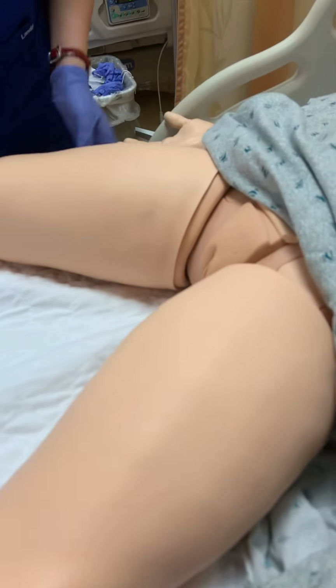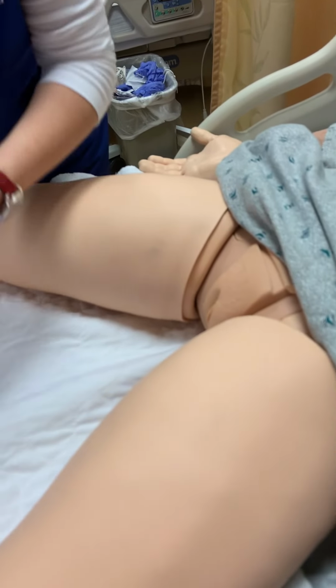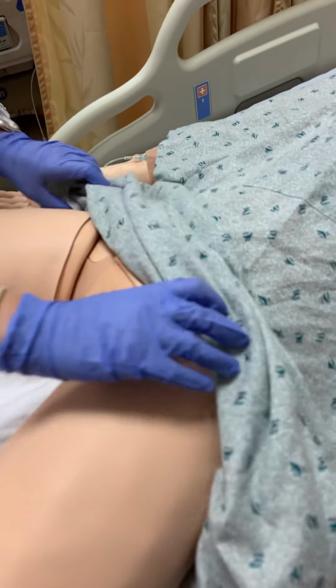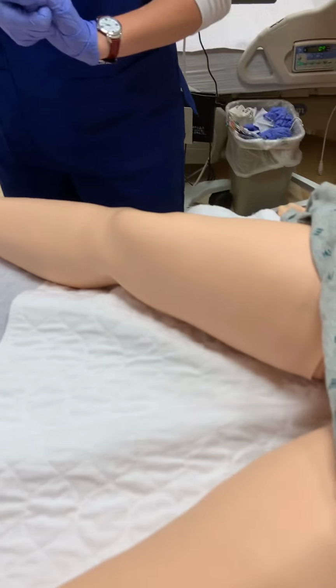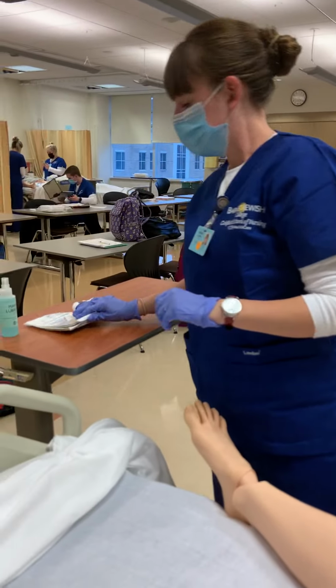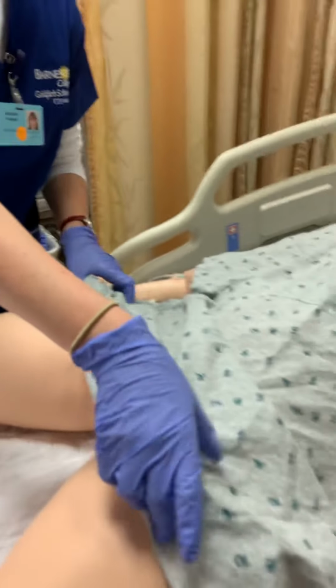Are you comfortable, or do I need to prop your legs up at all? That's okay. I'm good. You're good? Okay. All right. It looks like that area is clean, so I'm just going to cover you up just a little bit while I get everything else going. All my material here. Okay. All right.